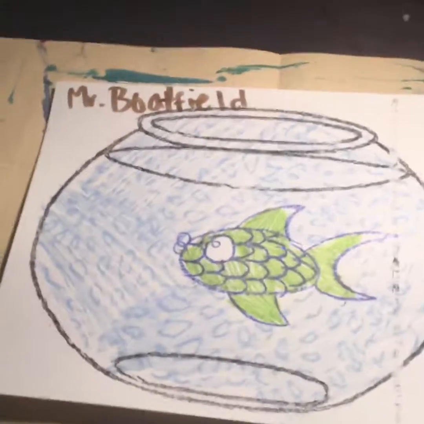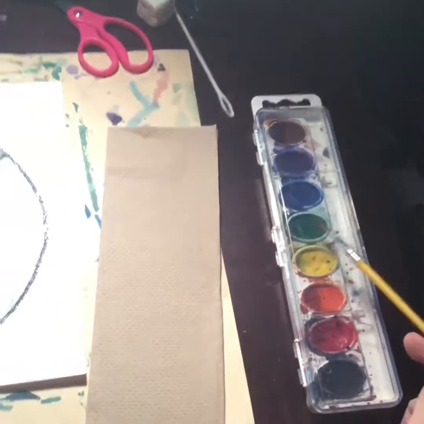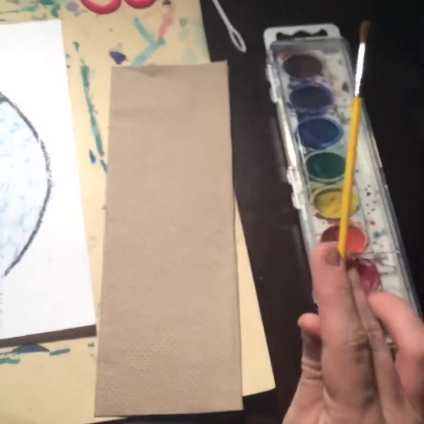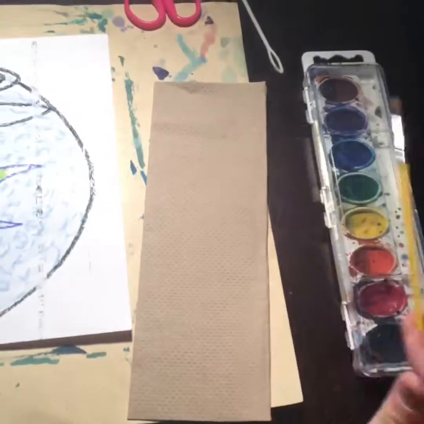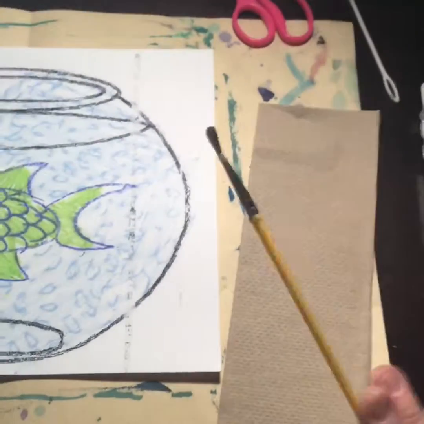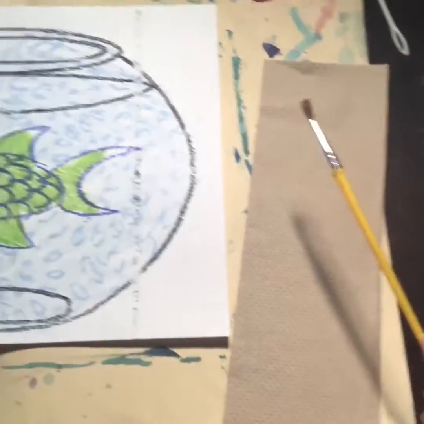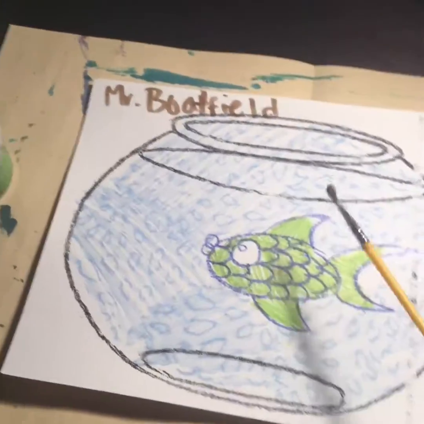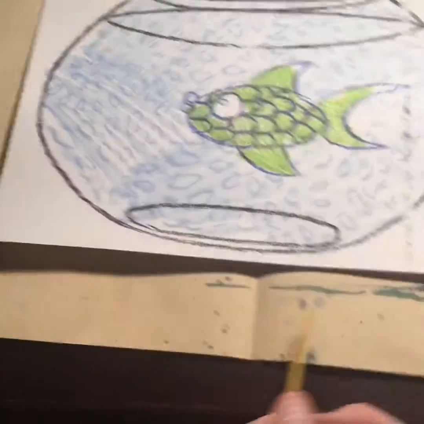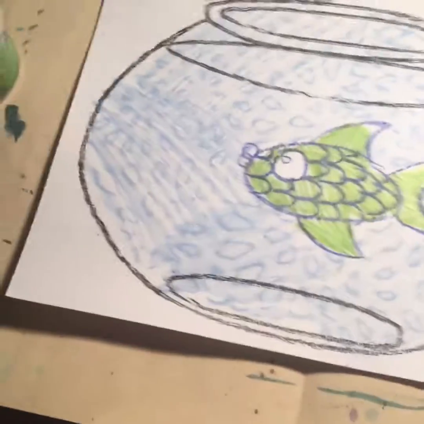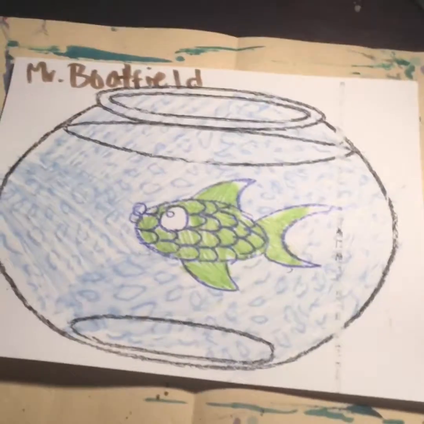Okay, so now it's time to have a little bit of fun. We're going to be using our watercolor paints. Make sure that you have your paint tray, which you should be sharing with your partner. One paintbrush, a paper towel. You'll still need your artwork, and then make sure that what is underneath your artwork. I hope you said placemat.